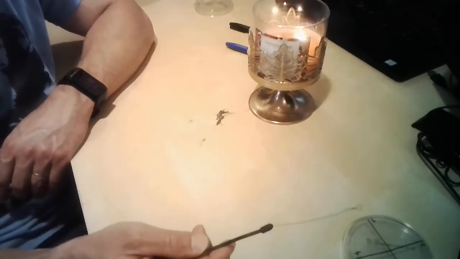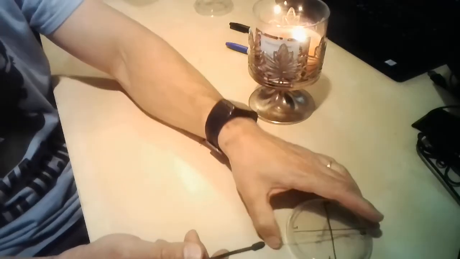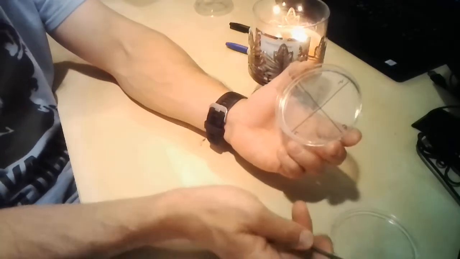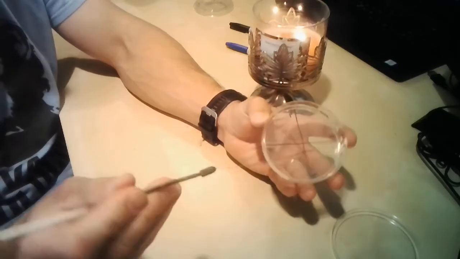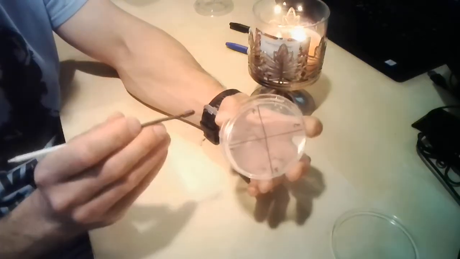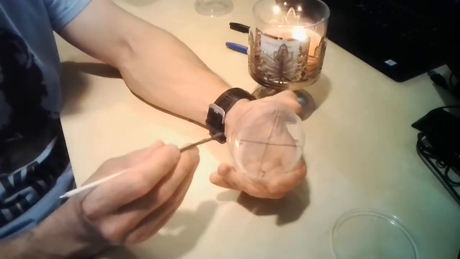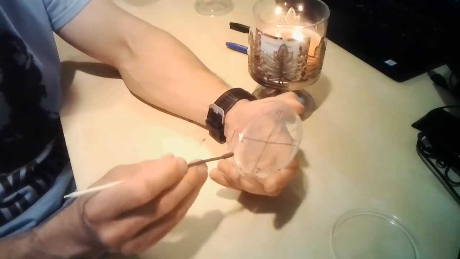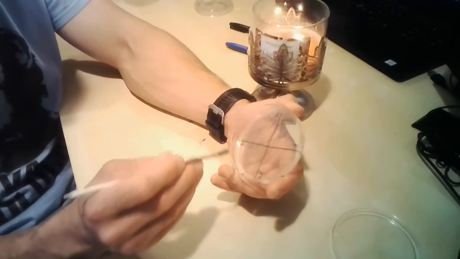So now I have my last source to fomite transmission, and I am inoculating the pretend fomite number 4.